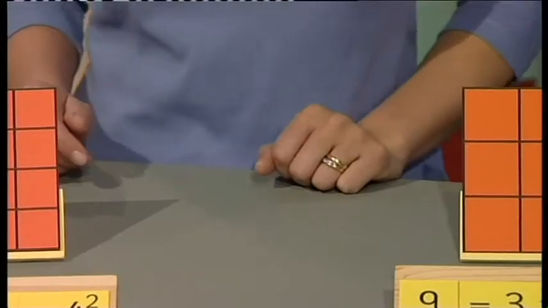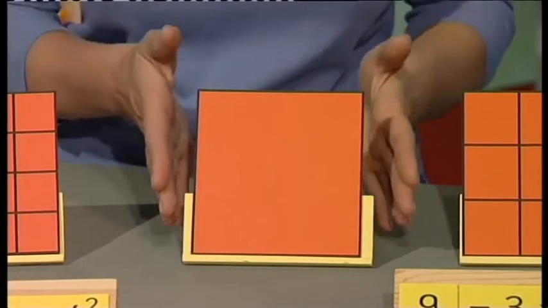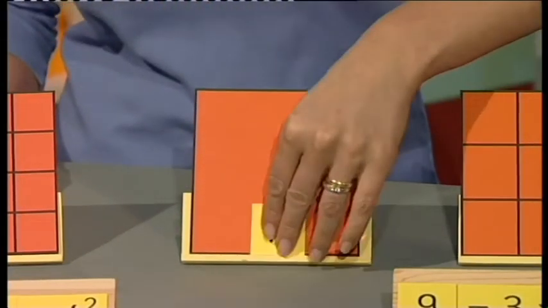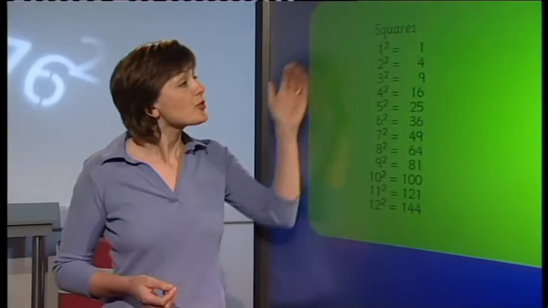Now you can square any number, even a rather special case. If you want to, you can think of 1 itself as 1 squared. Well, that's where the name comes from. Let's go and see what we can discover about square numbers. Here are the squares of numbers from 1 up to 12. Now these are numbers that it's good to be able to recognise on sight.